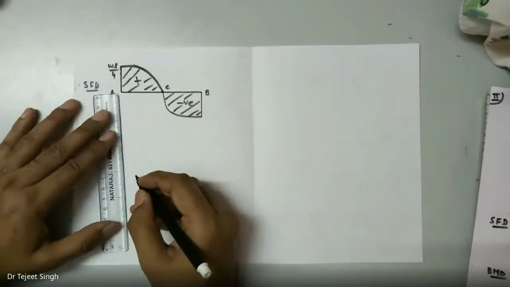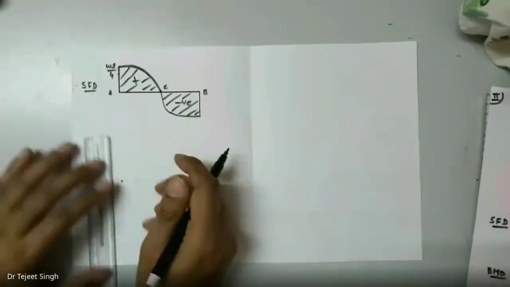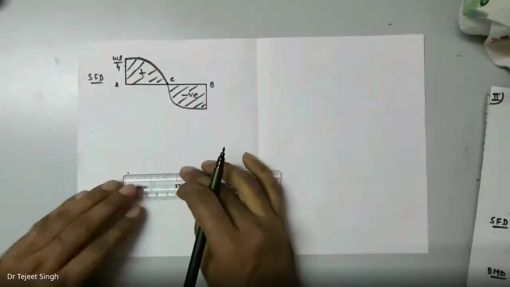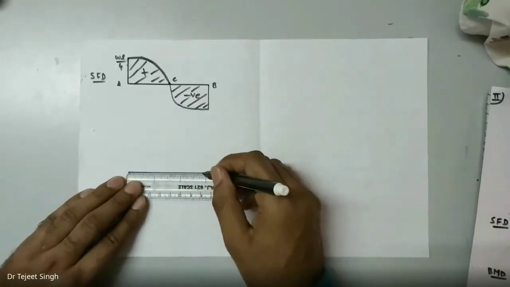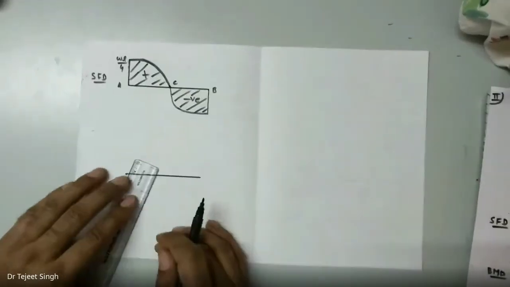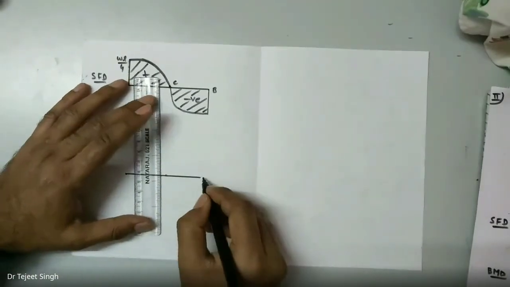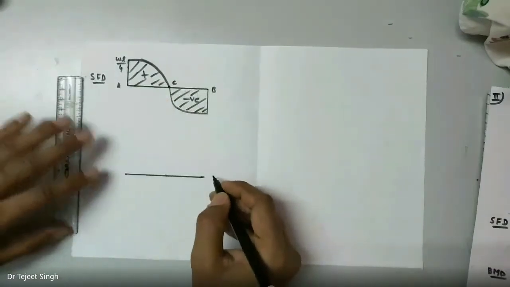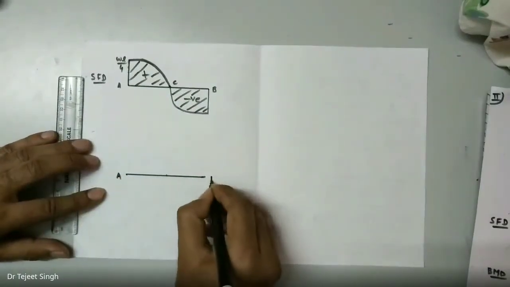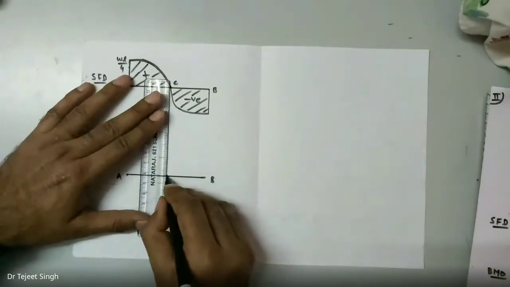Then similarly I will draw the bending moment diagram under this. This is point A, this is point B. Point A पे 0 है. It is maximum at the center.